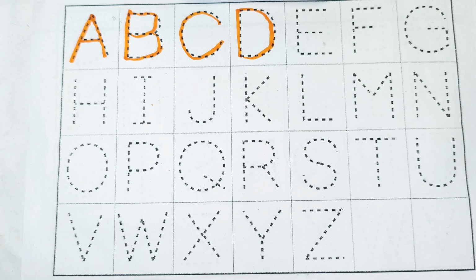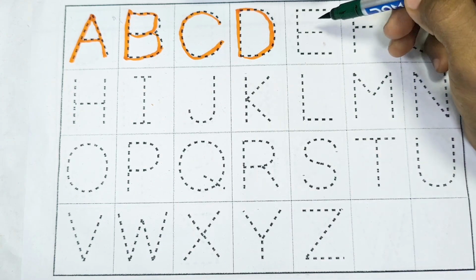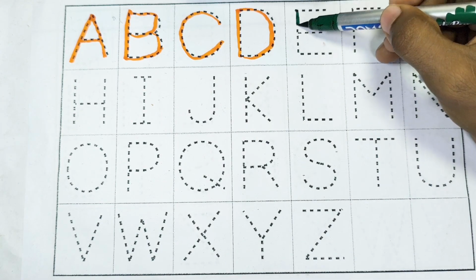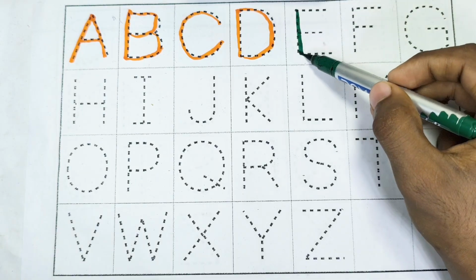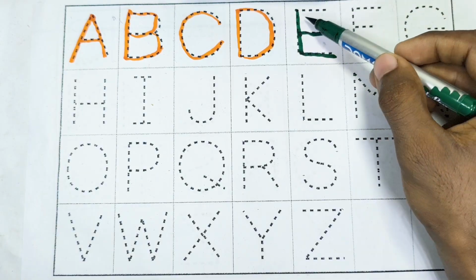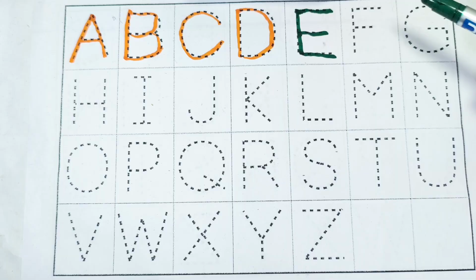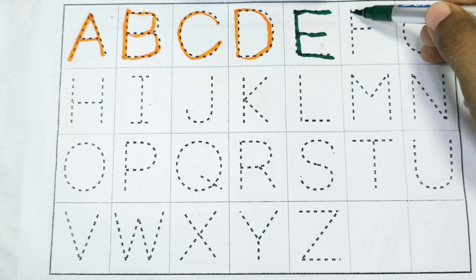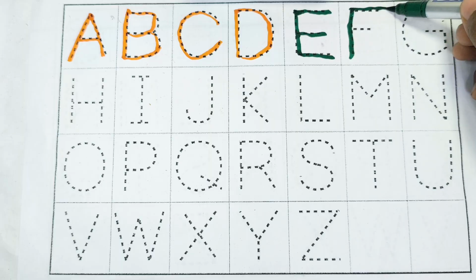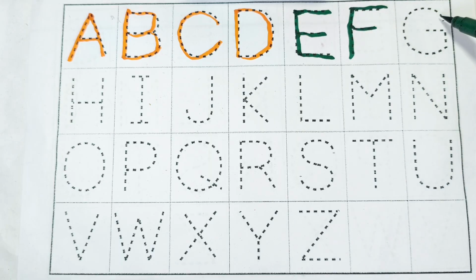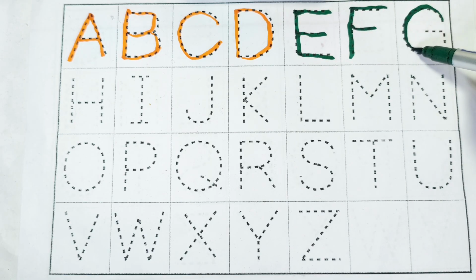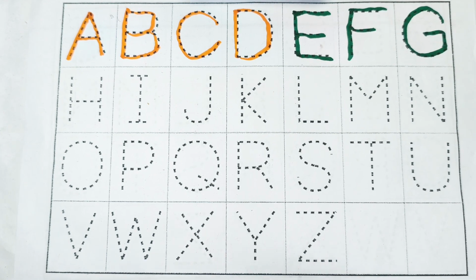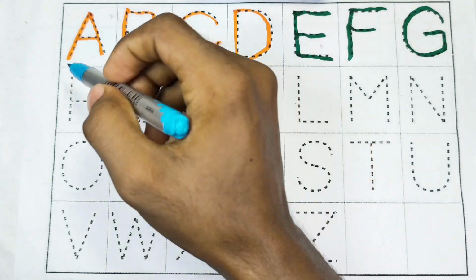And U is green color. E for elephant. F for fish. G for God. Kids, now you draw H. The alphabets of H.